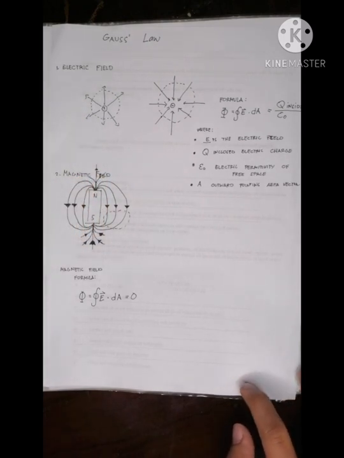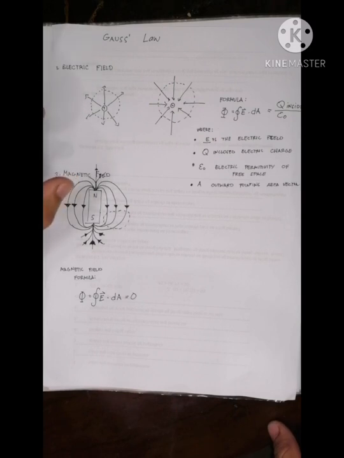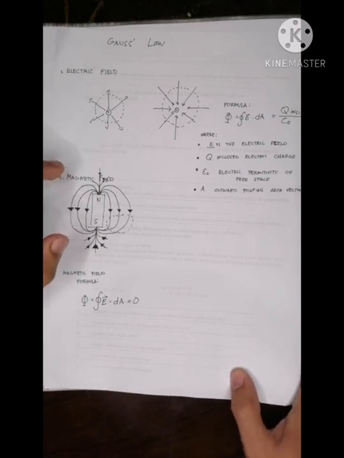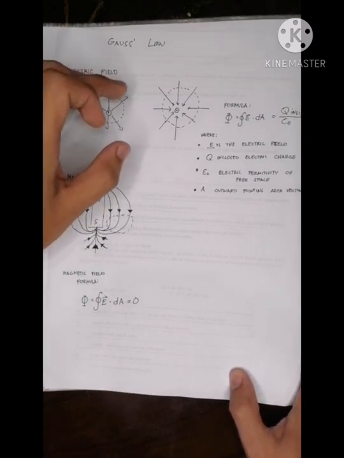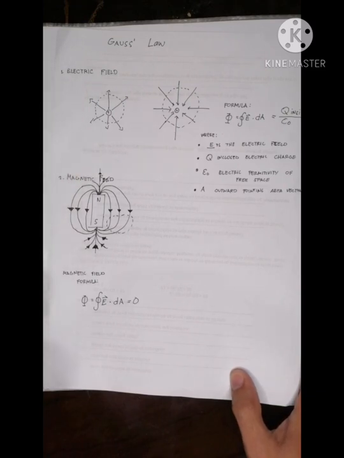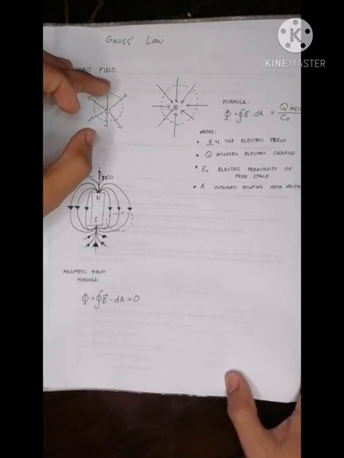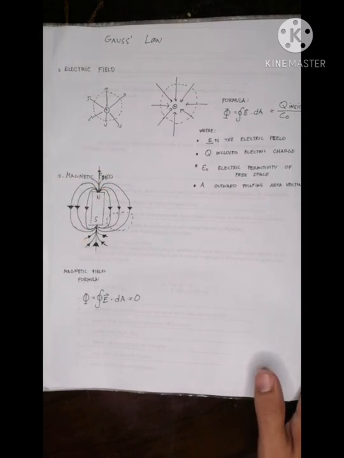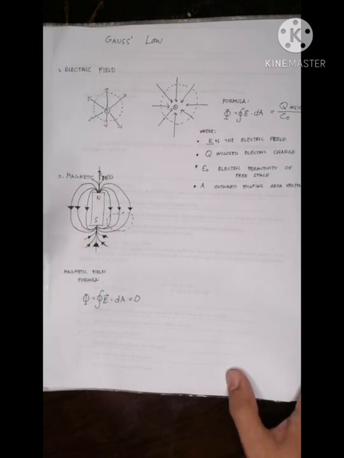So ngayon, ang electric field, ang kanyang mapuproduce na electric field ay lalagyan natin ng surface. Ang surface na ito ay tinatawag na Gaussian surface. So kapag lalagyan natin ng Gaussian surface ang ating mga charges, it would produce an electric field.